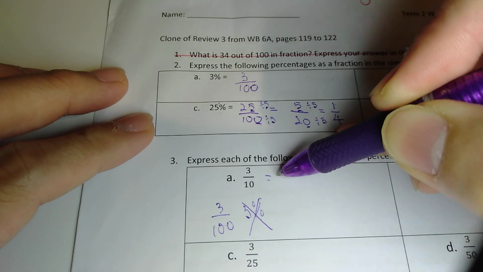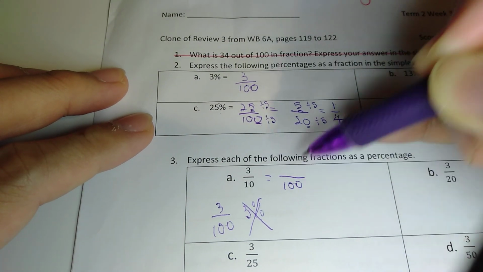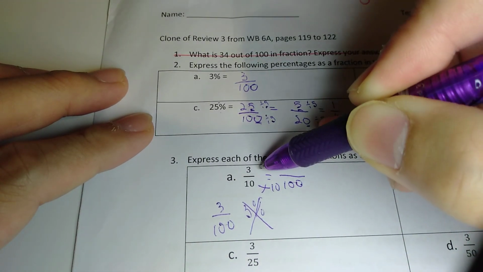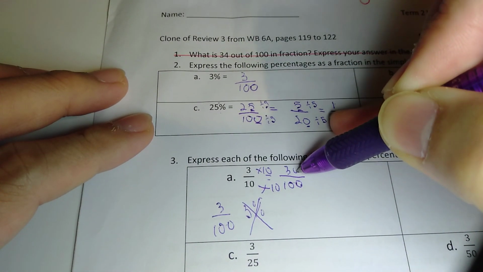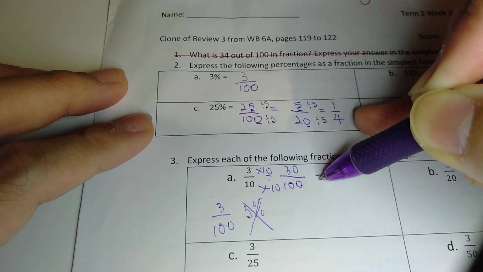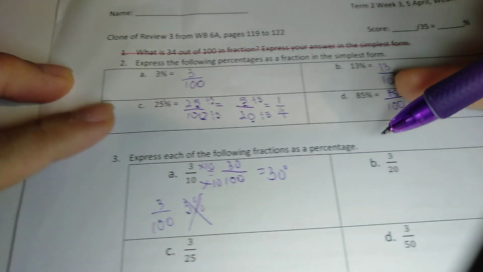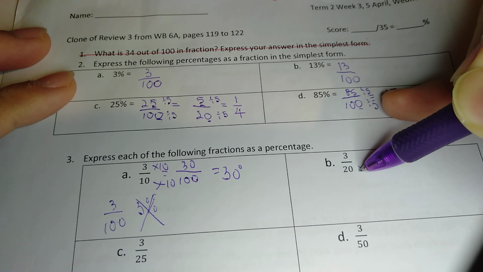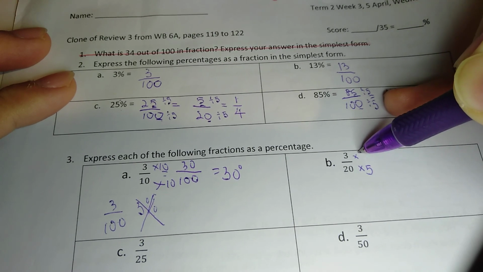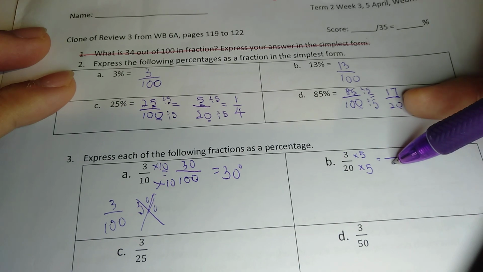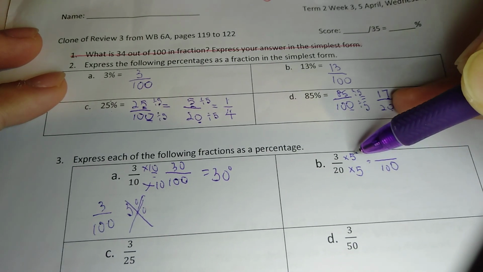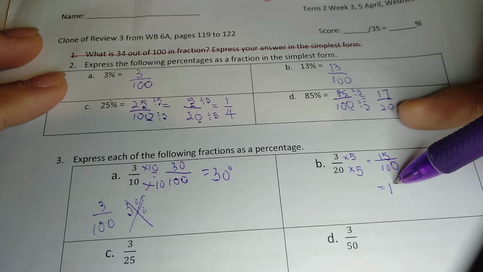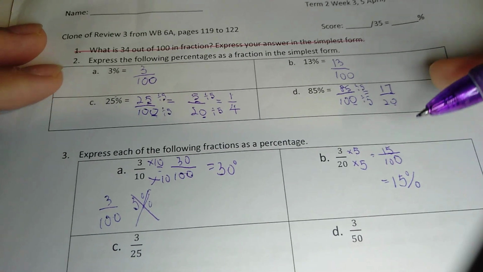Let's change it to 100. To change it to 100, 10 times 10, right? So 3 times 10, you get 30. Since it's 30 over 100, this will be 30%. Now, let's change this again, the denominator to 100. We times 5, and you will get 100 below. Here, 3 times 5 is 15. 15 over 100 is 15%.